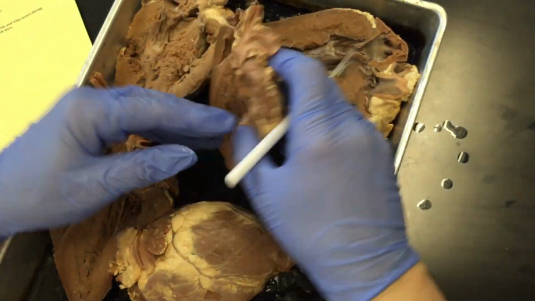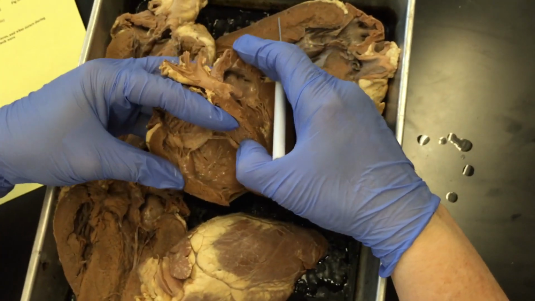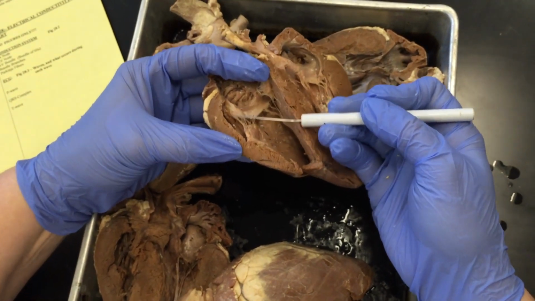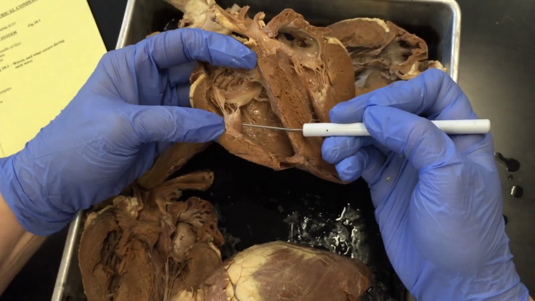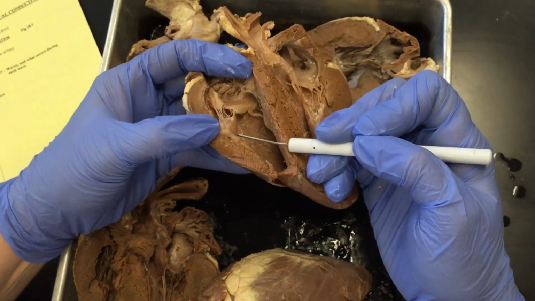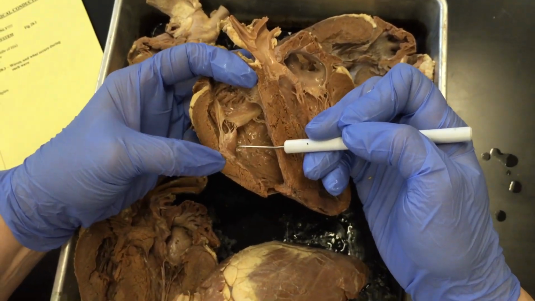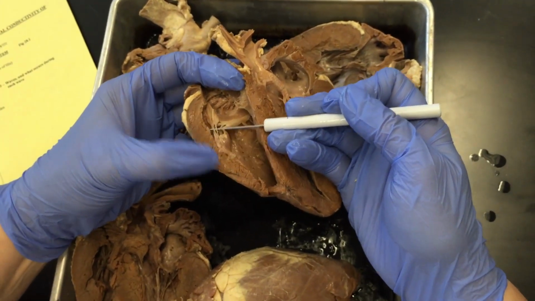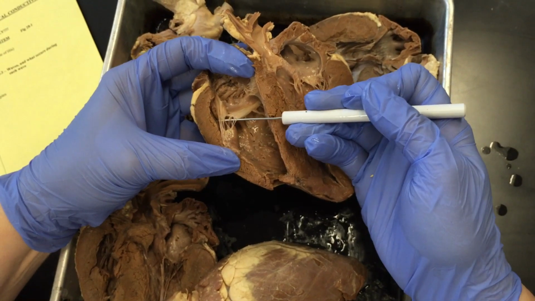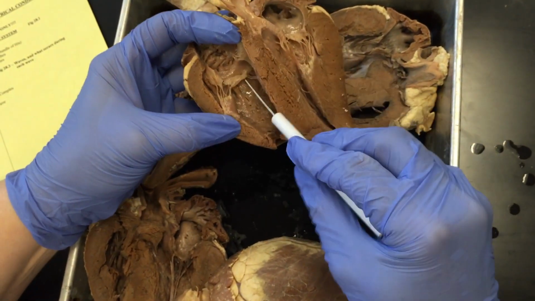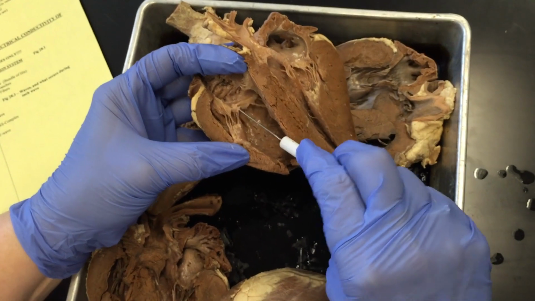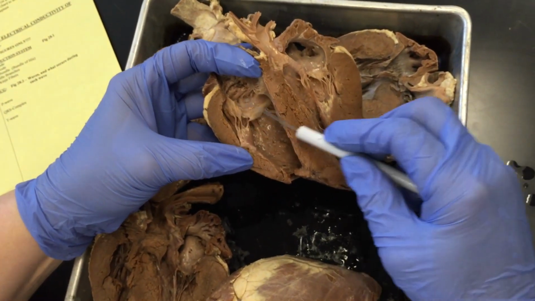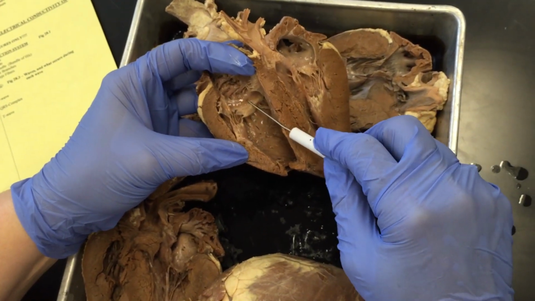Okay, other structures that we need to look at on the heart. We looked at these AV valves right here. The strings that attach to the AV valve are attached to these papillary muscles right here. Papillary muscles are attached to the wall of the heart. Then from the papillary muscles come these chordae tendineae, or cords of tendon. Those chordae tendineae attach then to the cusps of my valves. So: papillary muscle, chordae tendineae, cusp of the AV valves.